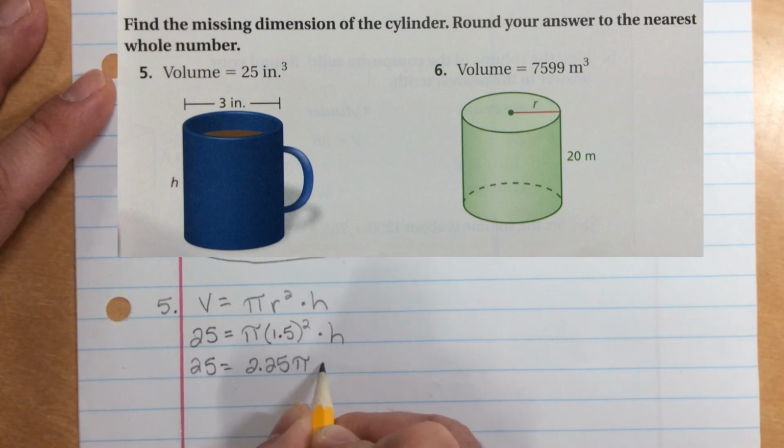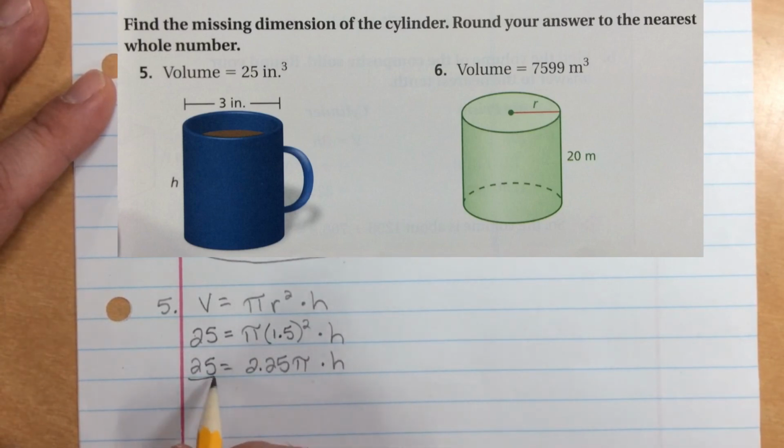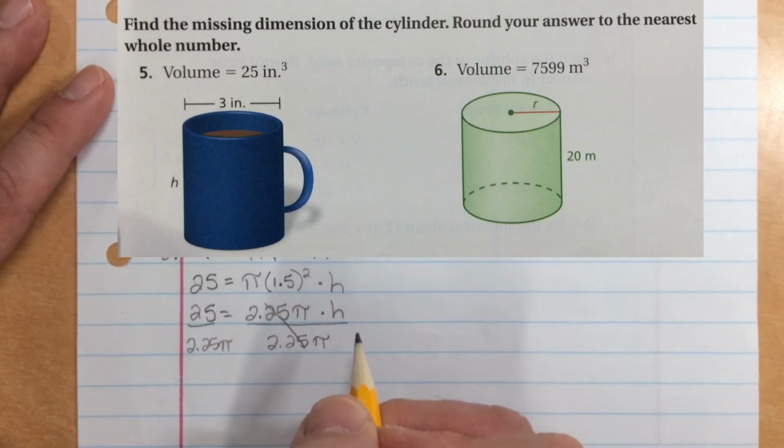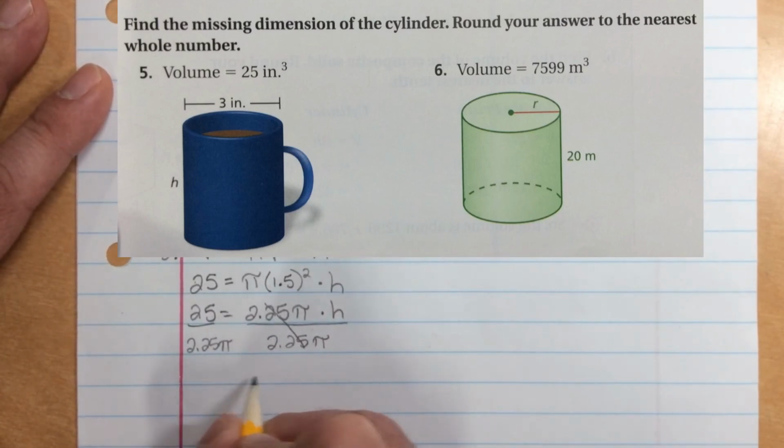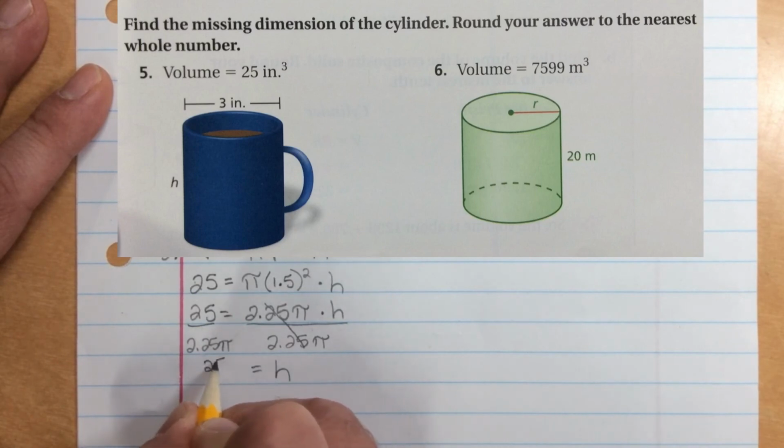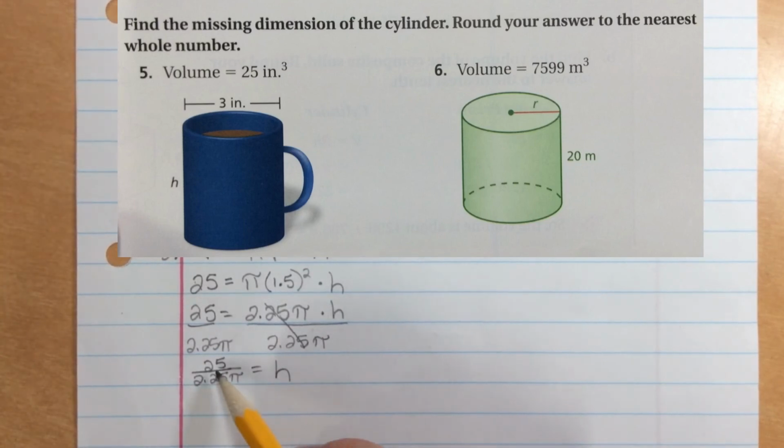Well, 1.5 times 1.5 is 2.25, so now I have 25 equals 2.25 pi times h. To get h by itself, I divide both sides by 2.25 pi. These cancel out. And that leaves me with the height is equal to 25 over 2.25 pi. Now I can divide 25 by 2.25, but it gives me like 11.1 repeating, or something like that.